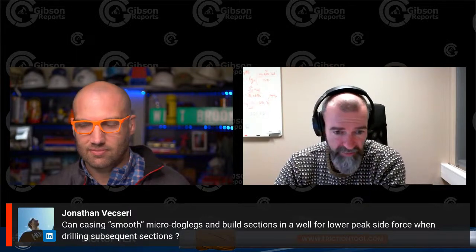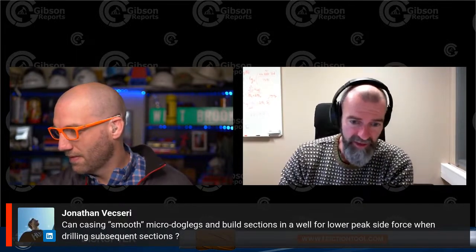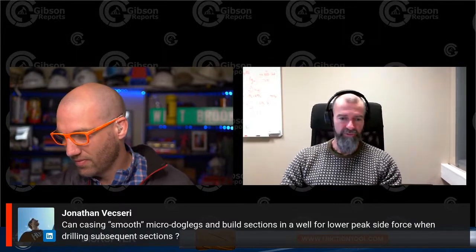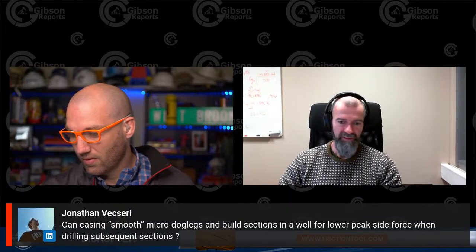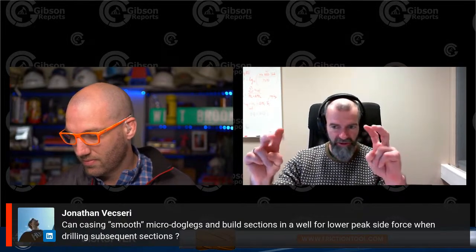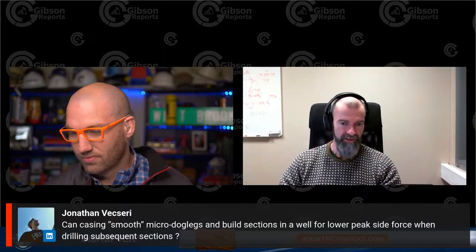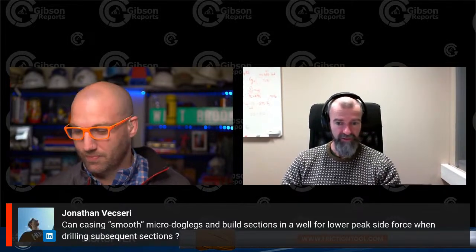We'll keep going. Can casing smooth micro dog legs and build sections in a well for lower peak side force when drilling subsequent sections? Obviously, as Brandon mentioned last week, some micro dog legs, if you're running the drill string up and down, actually get worn out. Of course, we're talking about the open hole section.